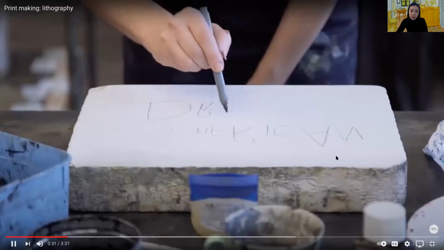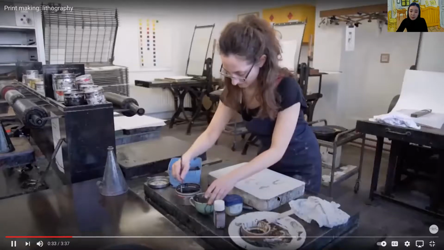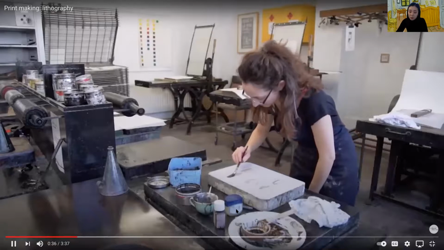So she's just sketching something on the limestone plate. She's using limestone for the lithography.